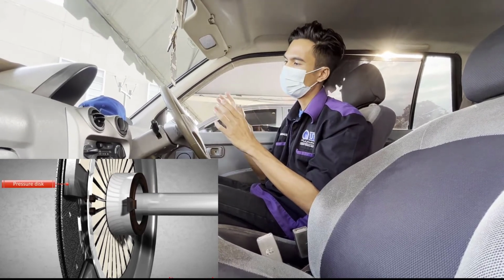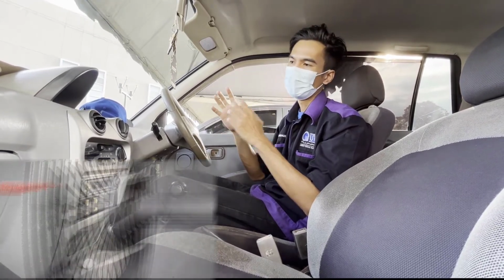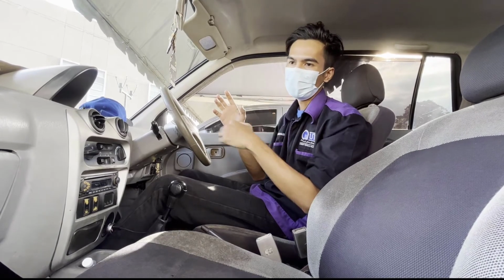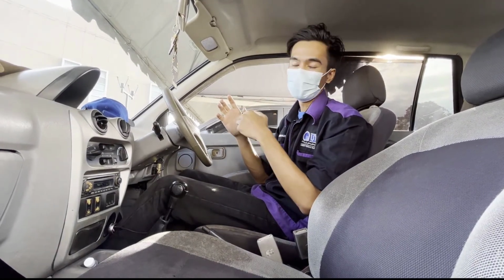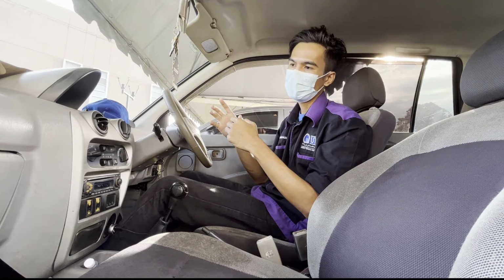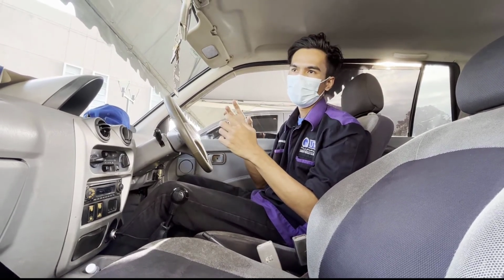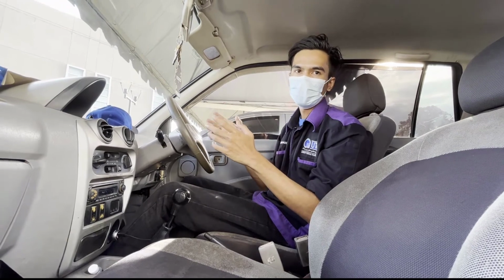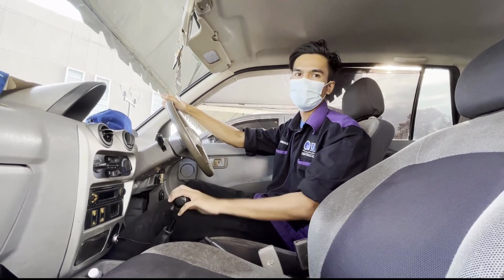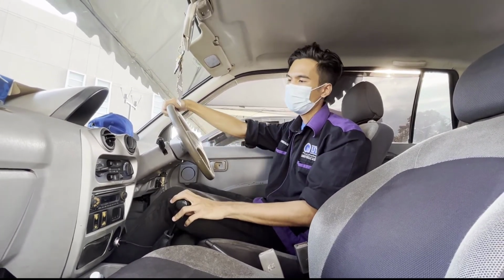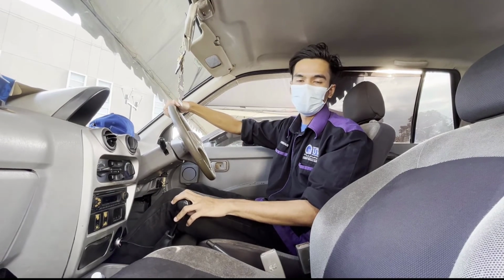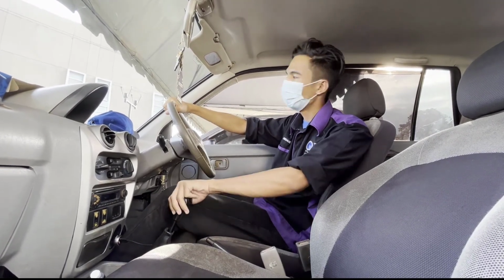So the engine power will only move the flywheel. The clutch plate will not move along with the flywheel, and it keeps the gearbox from receiving power from the engine, and then the gear can be selected. That's why manual transmission is called manual, because the gear can be selected manually.